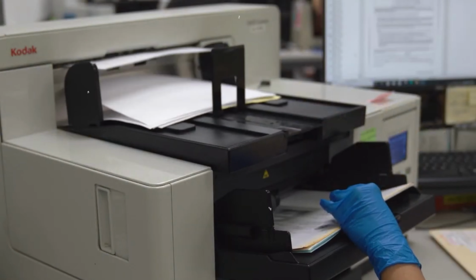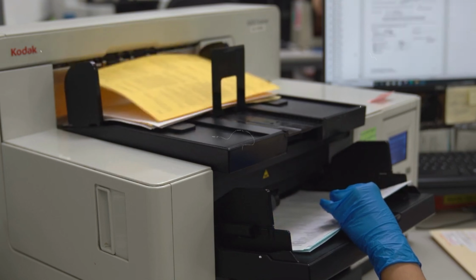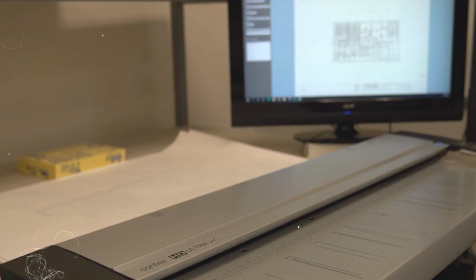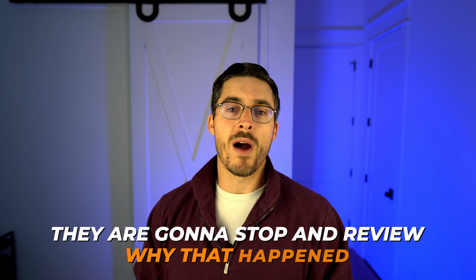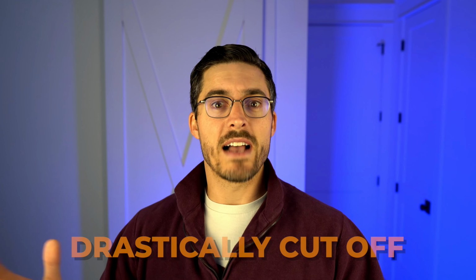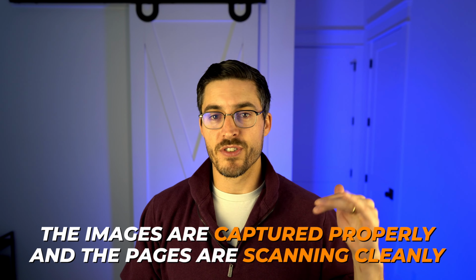Step 6 is what you're here for. That's the scanning. It's where we actually put your pages through our scanners and get them digitized. And while the scanning is happening, the operator is feeding the pages through the scanner and they have a screen next to them that they're watching the resulting images pop up. And if they see an issue, let's say it's just a completely blank image, they're gonna stop and review why that happened. If they see an image cut off, drastically cut off, and they know this is not normal, they're gonna stop and review it and potentially rescan. So while our operators are scanning, they're also doing some reviewing to make sure that the images are captured properly and the pages are scanning cleanly.